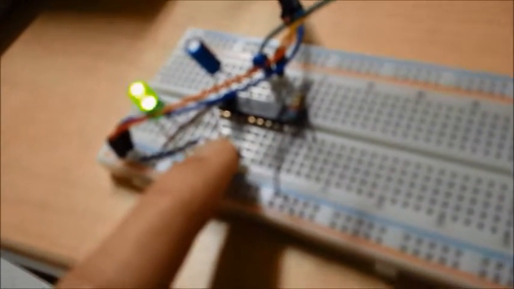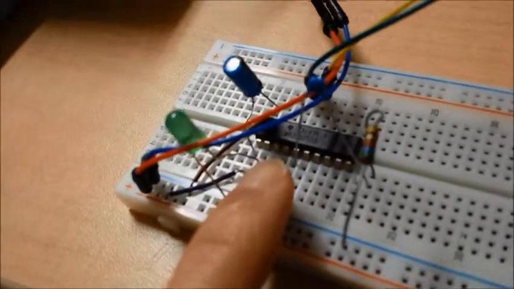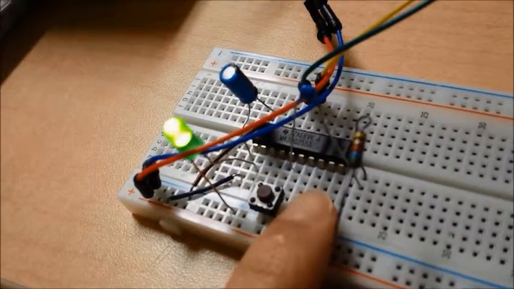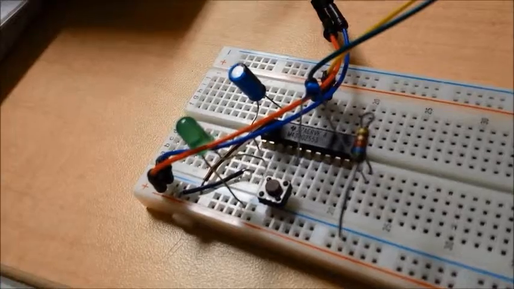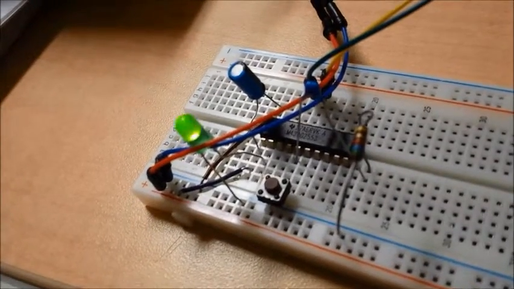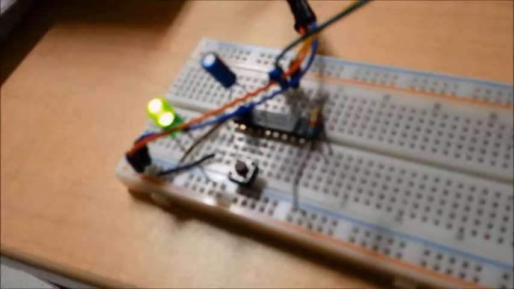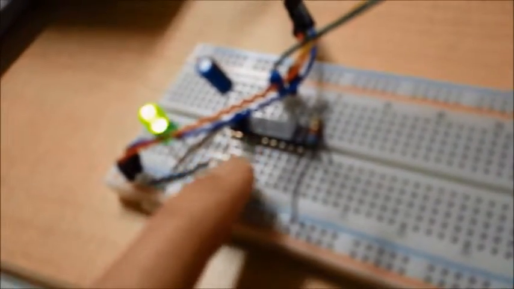Now when I press this button, it will go back to the main game state where it will flash a random number between 1 and 4, and then I would have to press the same number of times on the button. Now, this time around, let's see what happens if I press too many times instead of not enough times. So let's play the game.